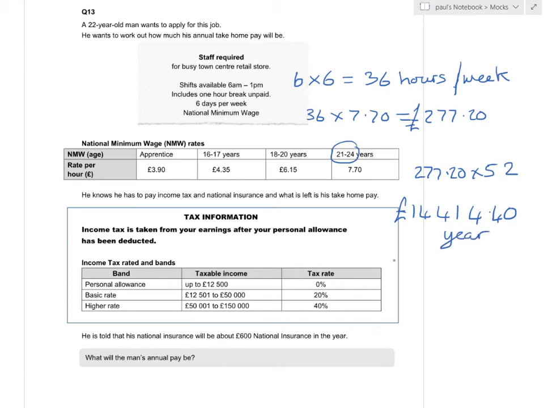Now, how much is he going to pay on that? So he's going to pay the national insurance. He's going to pay £600. So the deductions is going to be £600 for national insurance, and up to £12,500 he doesn't pay any tax. So now we're going to come down here, 14,414.40. Take away his tax-free bit.